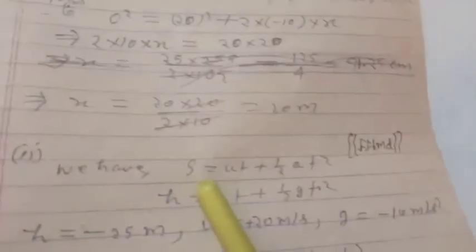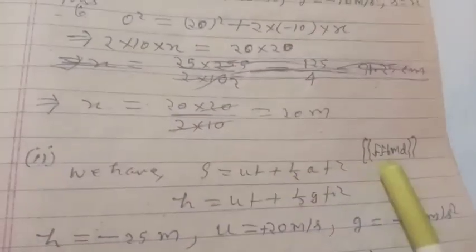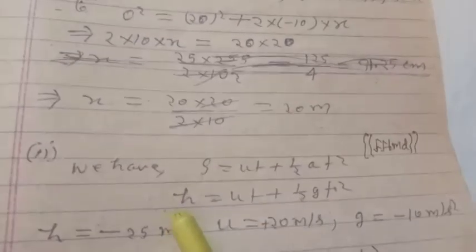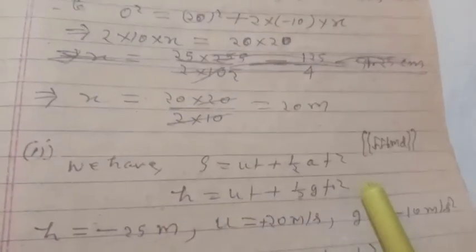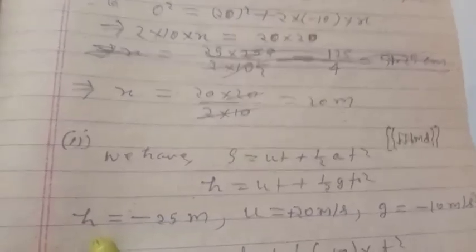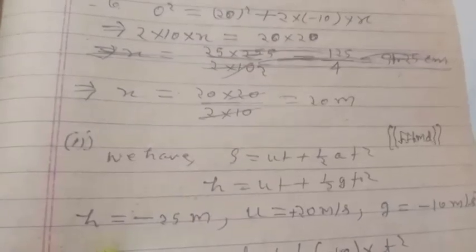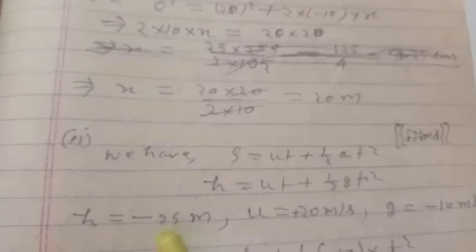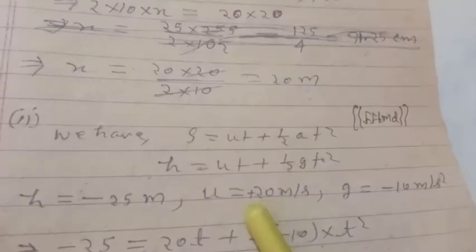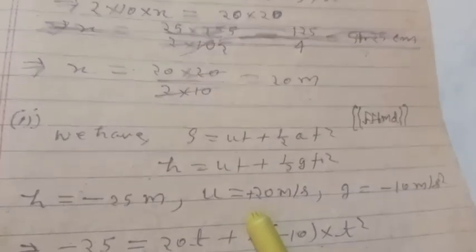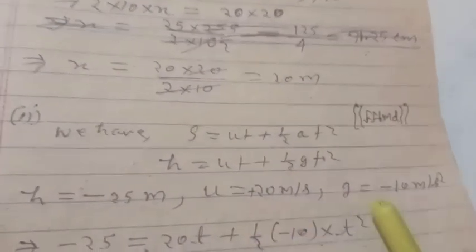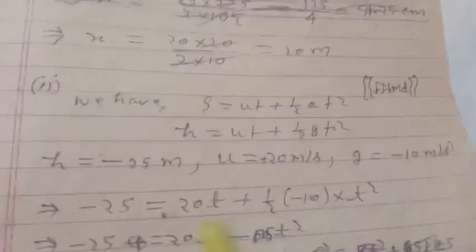Second, we have the formula s equals ut plus half at square. So we can use h equals ut plus half gt square. Now here, finally the ball comes to the ground, that is, the displacement is negative. So here we are using a negative sign, and u equals plus 20 meters per second, because the initial velocity is in the upward direction. g equals minus 10 meters per second square.